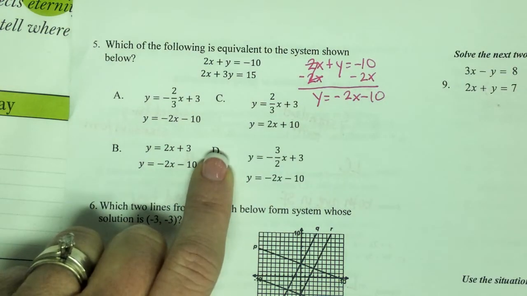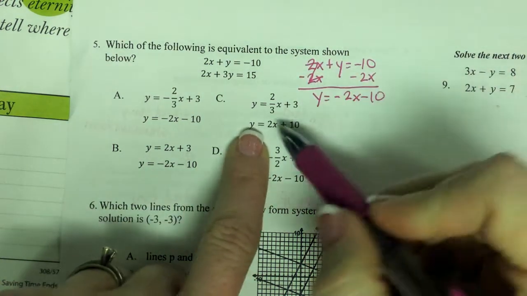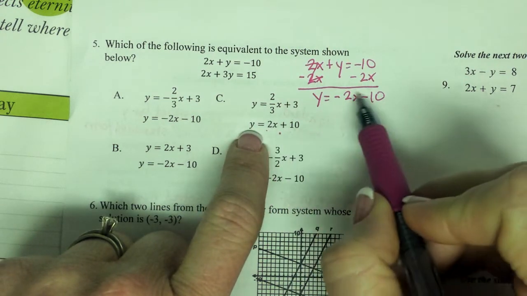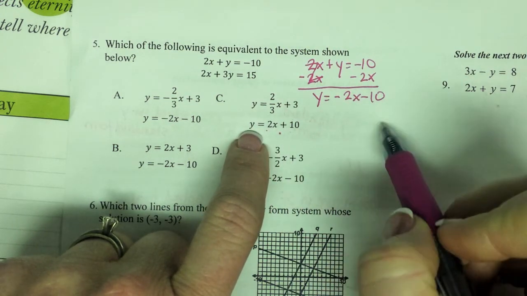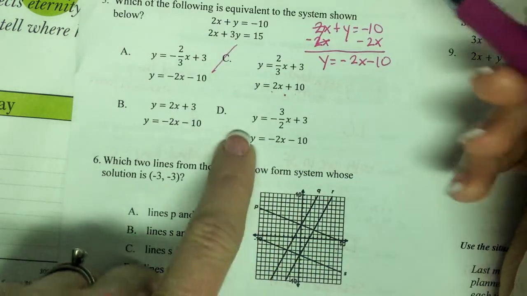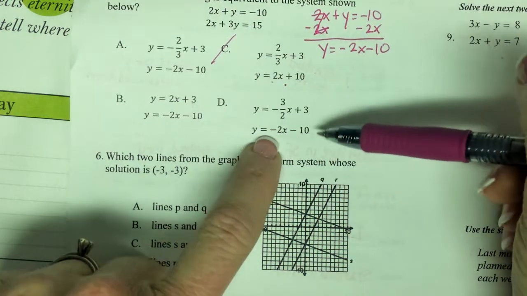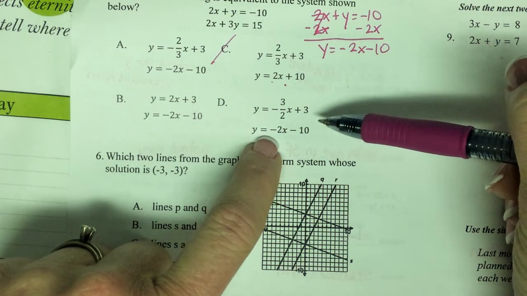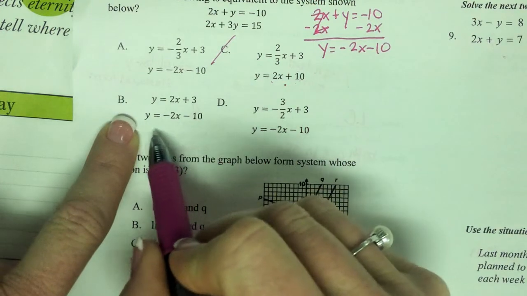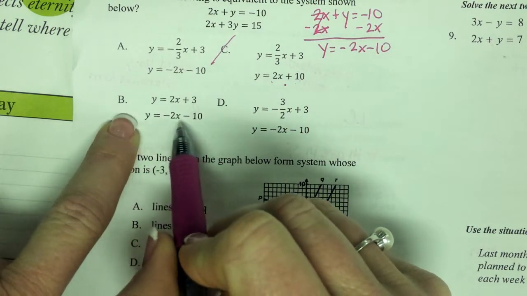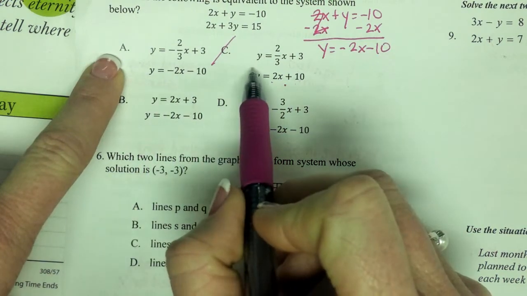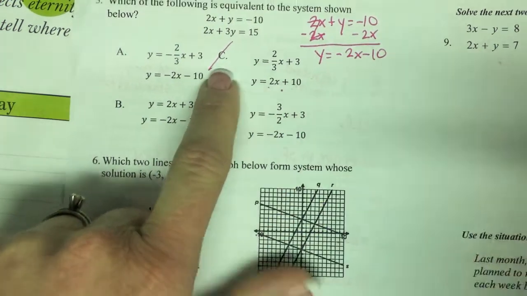So let's see what we can get rid of. I know that this one's not going to work, right? Because see how both of these are positive, but in my equation over here, both of them are negative, right? So we can go ahead and scratch out C. Now, if we look at D, this one's a possible answer, right? Because their equation's set up just like mine. What about for B? Yeah, and A, right? So we were only able to eliminate C.